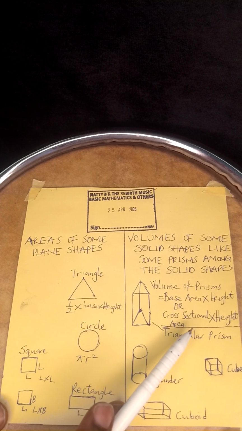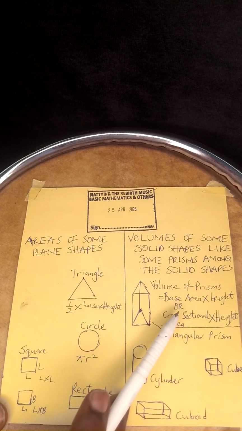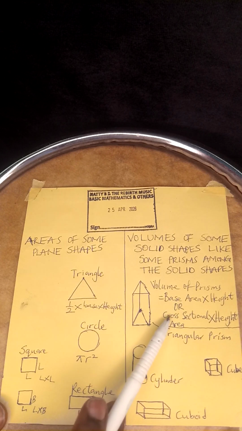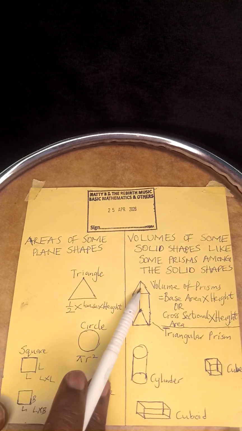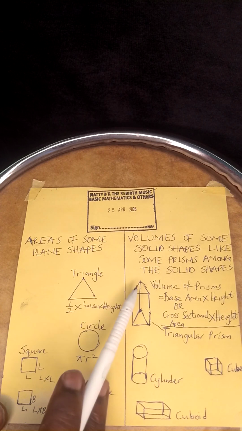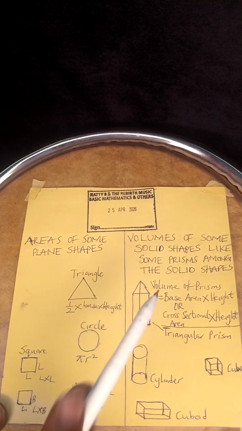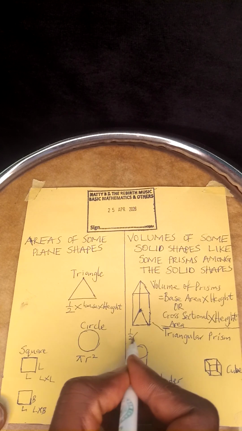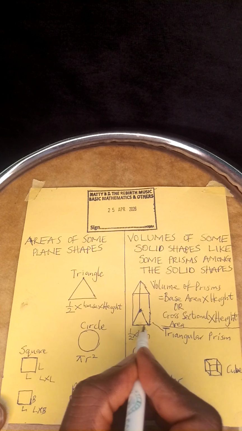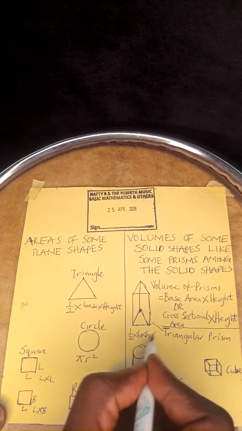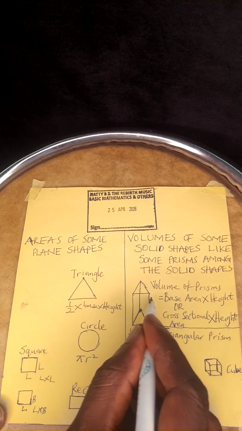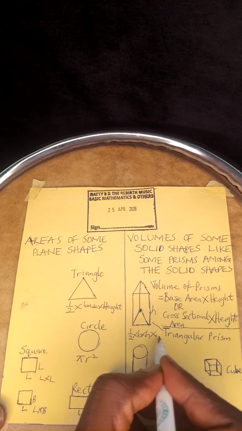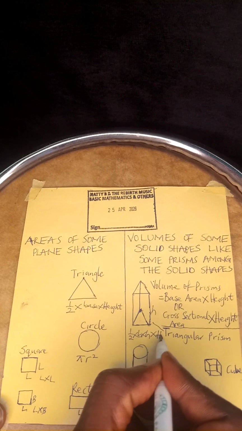Volume of all prism is usually base area times height, or the cross-sectional area times height. Base area is the same thing as cross-section. This is the cross-section here. It is triangle, or the base area. So just say half times base times height, since it is a triangle, the cross-section, then multiply by this longer height, the longer side here, this height, multiply by height.